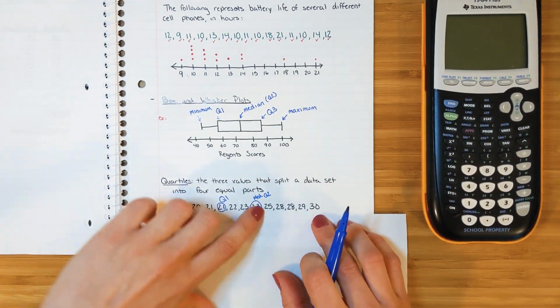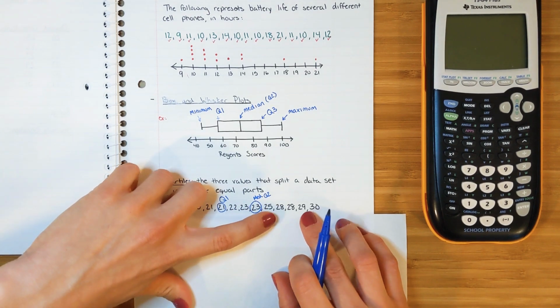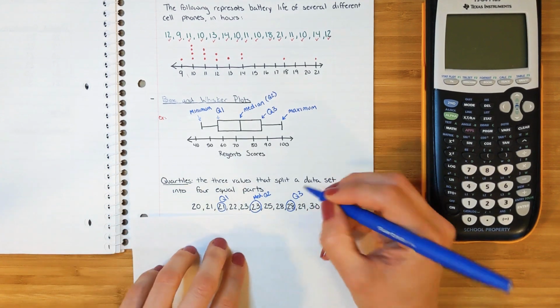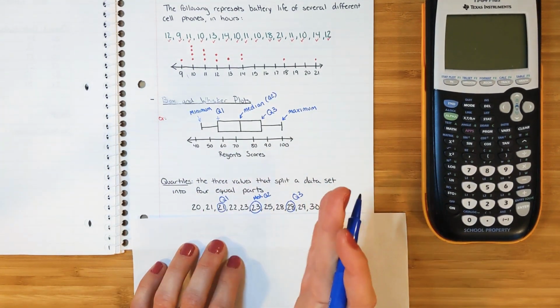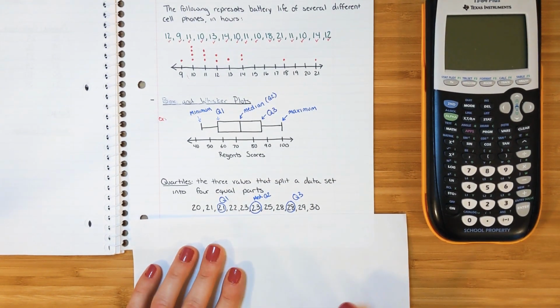And then over here on the upper half, I'm not using the median, I'm just looking at the upper half, I work my way in towards the middle, and this one would be quartile 3. It's always left to right. Quartile 1 splits the lower half, quartile 3 splits the higher half. And that would be how we would find quartiles by hand.